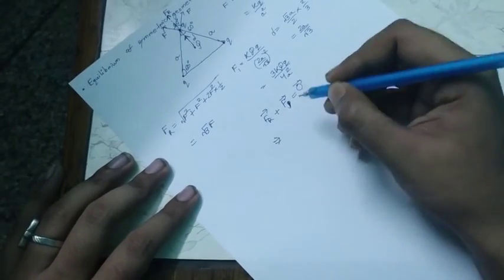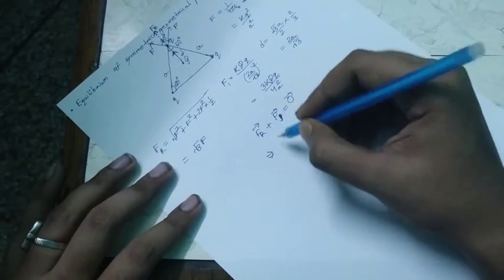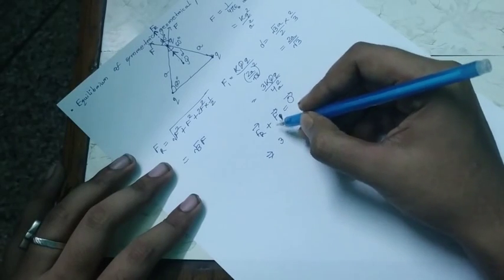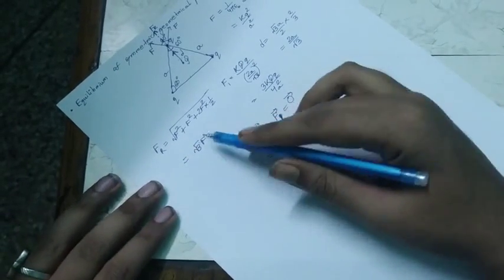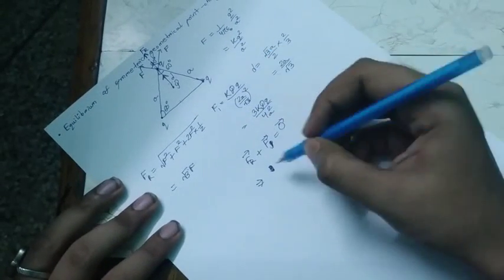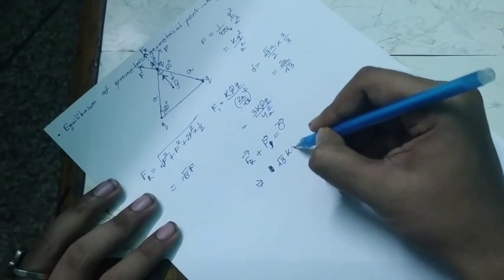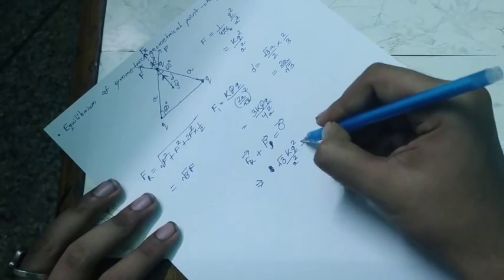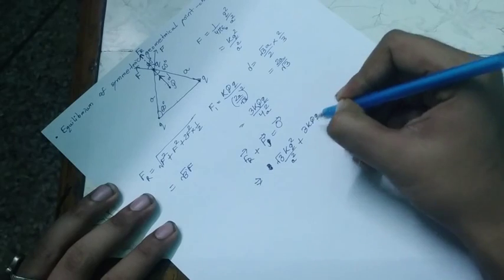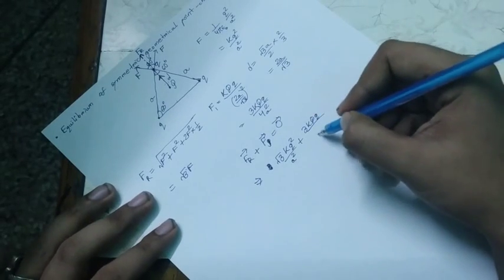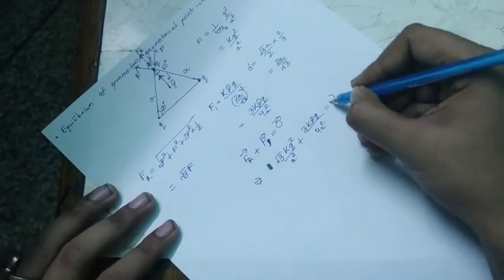Now they are acting along the same line, so I can write the value of Fr as root 3 f, that is root 3 k q square by a square, plus the value of F1, which is 3k Qq divided by 4a square, equal to 0.